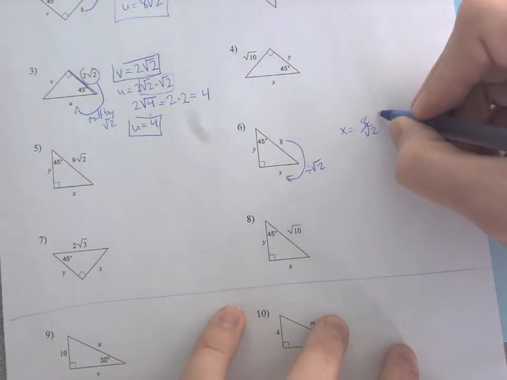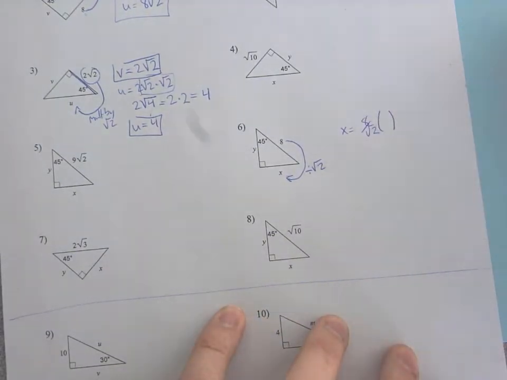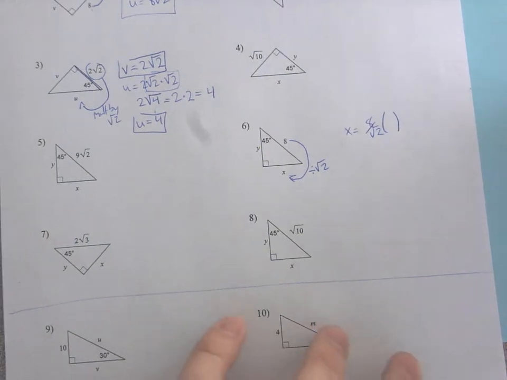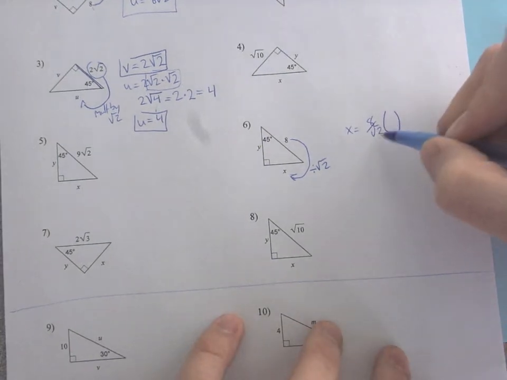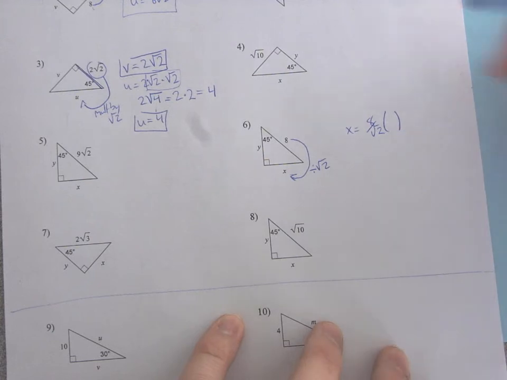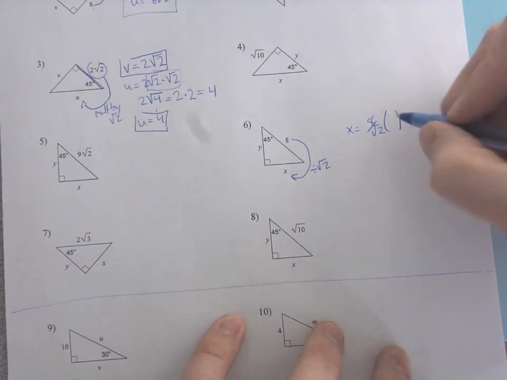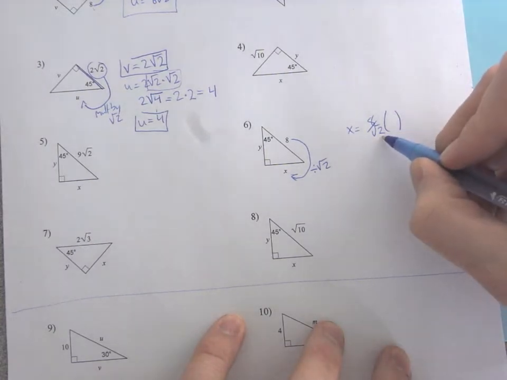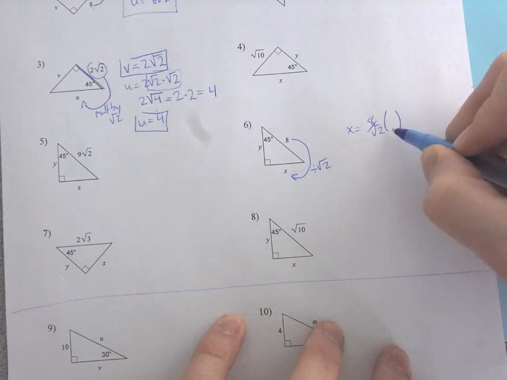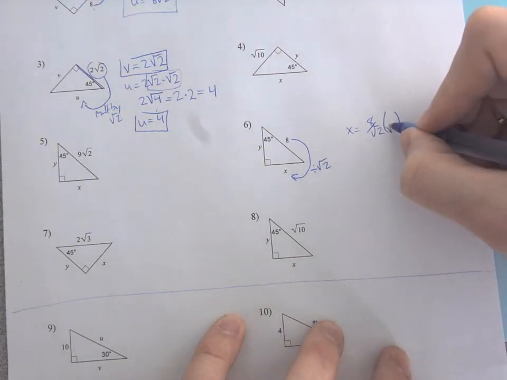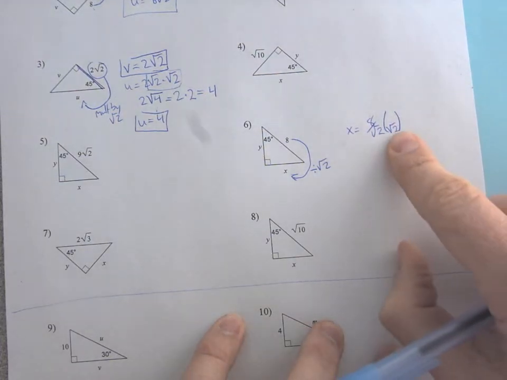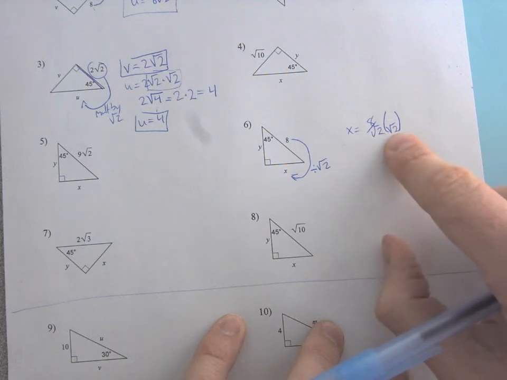So what we have to do here is what's called rationalizing the denominator. We don't want to have radicals in the denominator, no roots in the denominator. So what we think to ourselves is, if I were to multiply this by something to get rid of the radical, what would it have to be? Well, in this case, we'd have to multiply it by root 2, because root 2 times root 2 is 2.